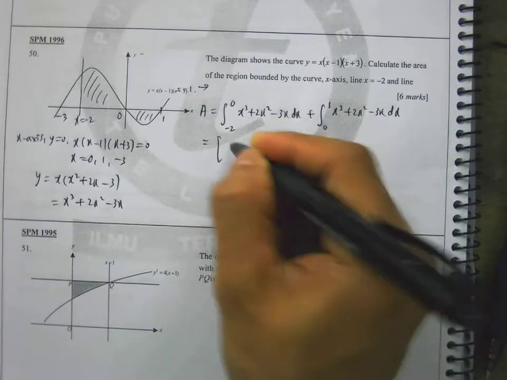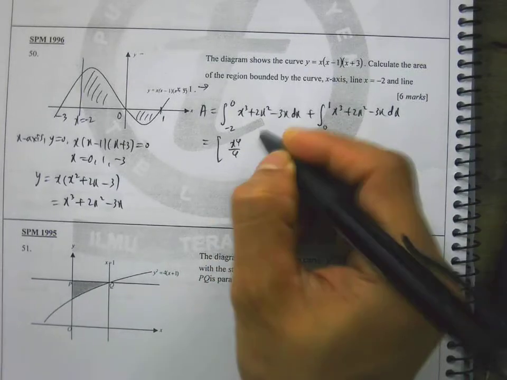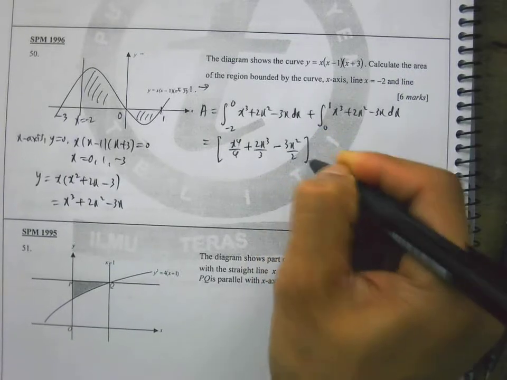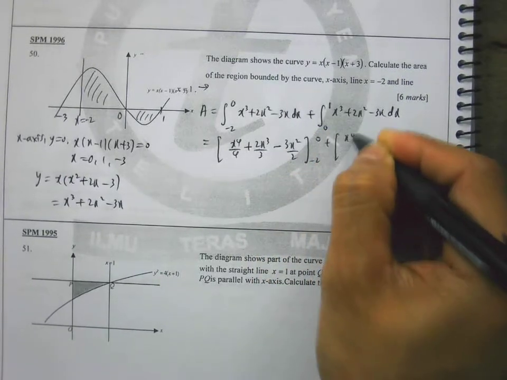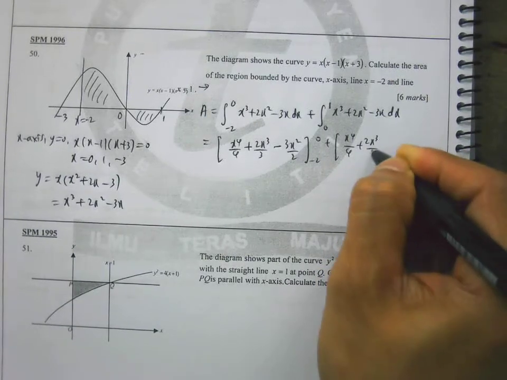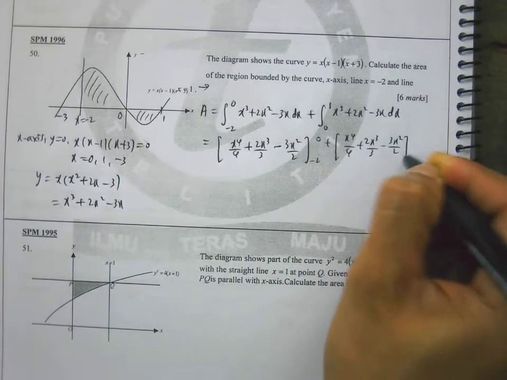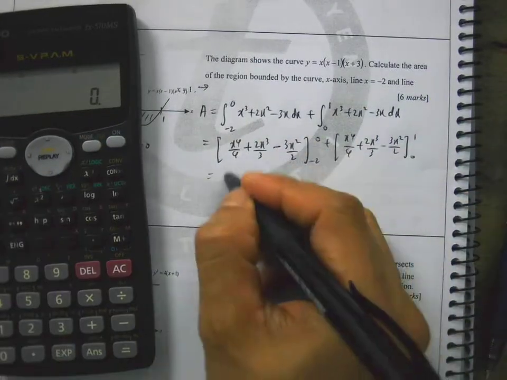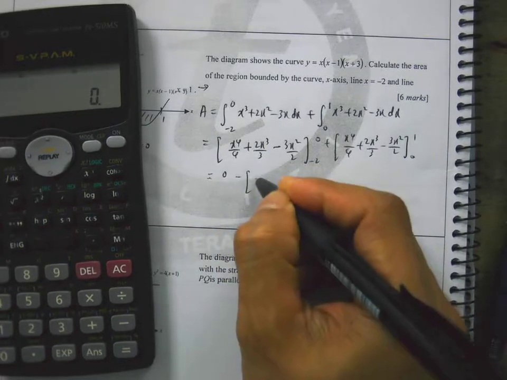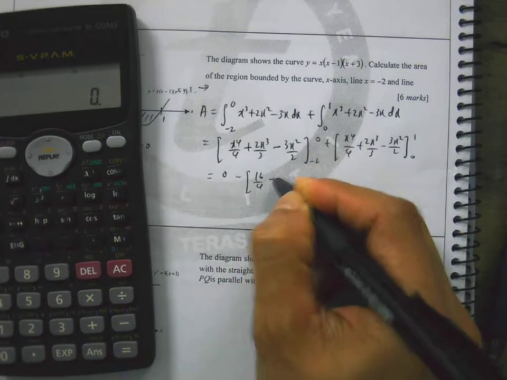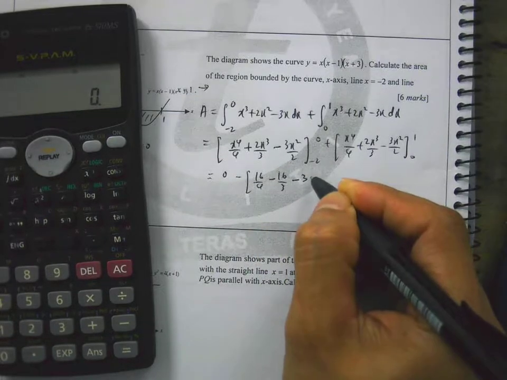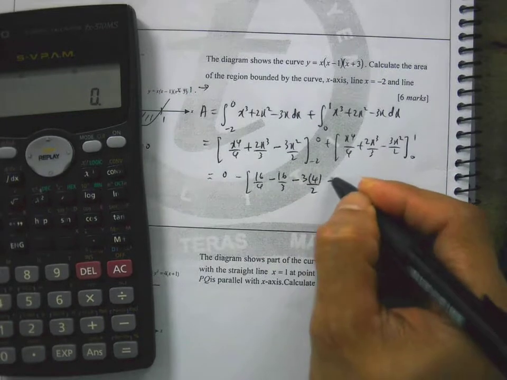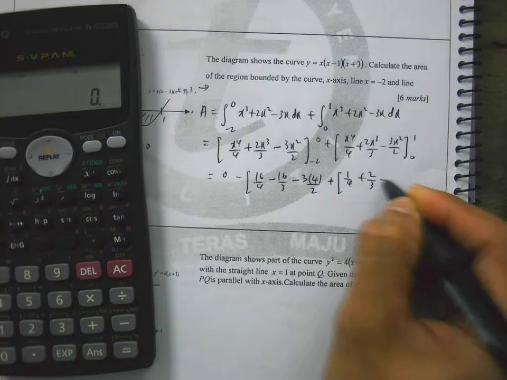So this one you integrate is x to the 4 over 4, right? This will be x cubed over 3, 3x squared over 2, from negative 2 to 0. Copy the same thing. Very long. Okay, but you can use a calculator to help you. If you put 0 inside, everything else is 0. You put negative 2, this should be 16 over 4. This would be negative 16 over 3, this is positive 3 times 4, right? Over 2. You can count manually, 1 by 1. This is 1 over 4, over 3, 3 over 2.